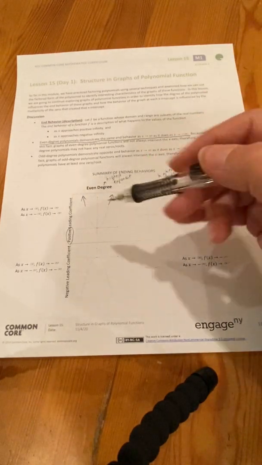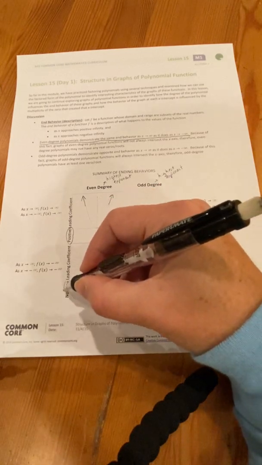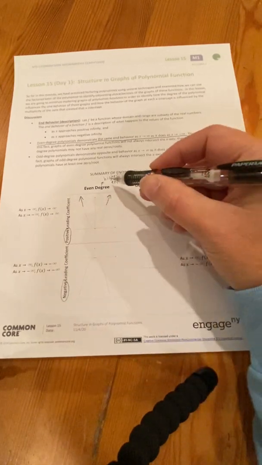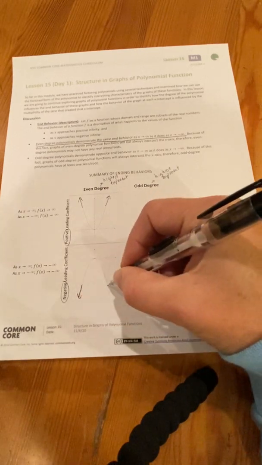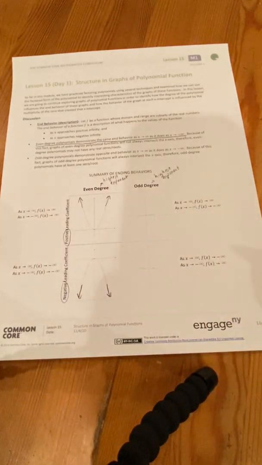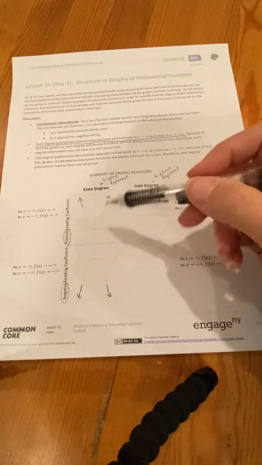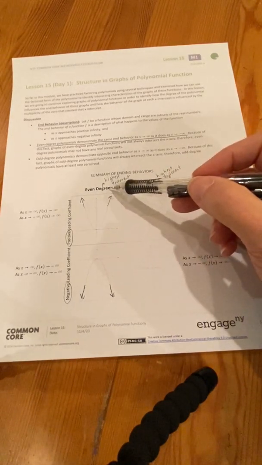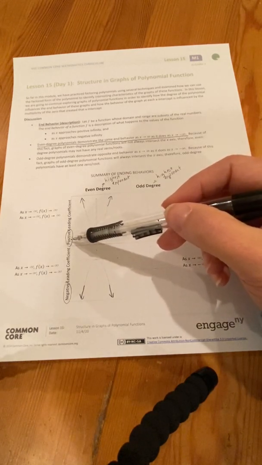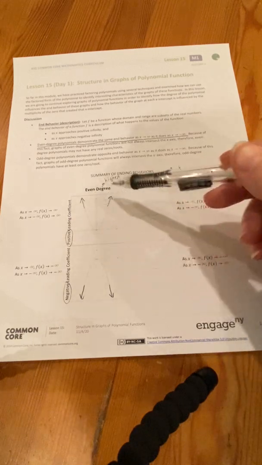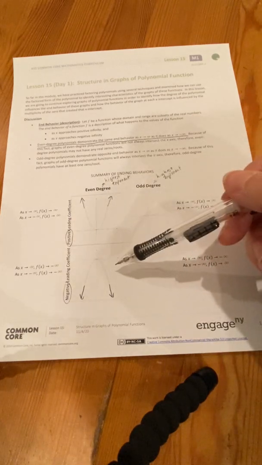then you know that you're automatically going to have ending behaviors that go up. But if you have a negative leading coefficient with that even degree, then your ending behaviors are both going to go down. They're just going to go down forever and ever and ever. So they're always going to be the same ending behaviors when your degree is even, and then the sign, S-I-G-N, of the leading coefficient is going to tell you which pair of ending behaviors you have, either both up or both down.